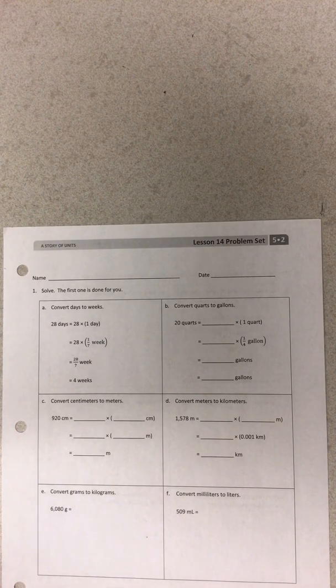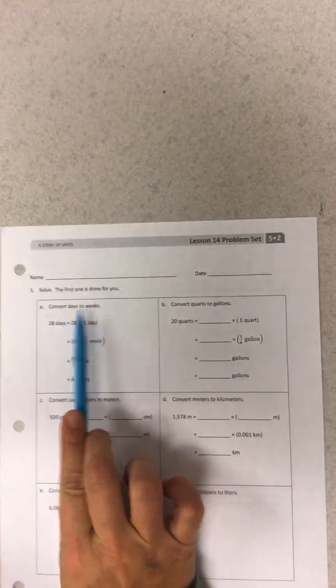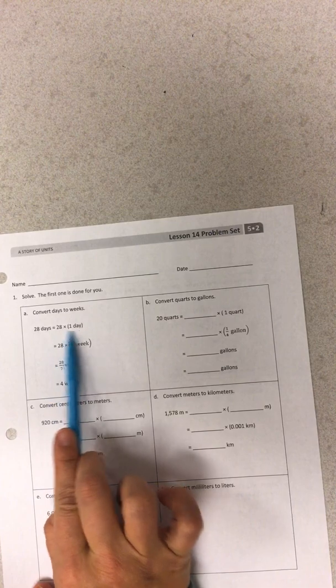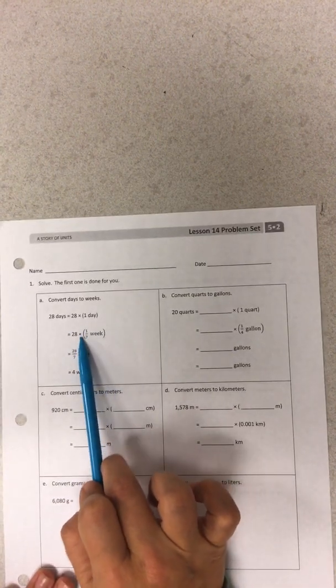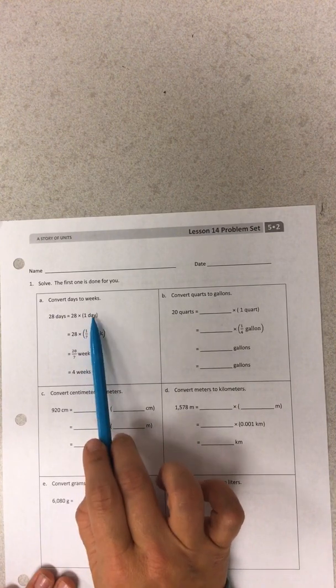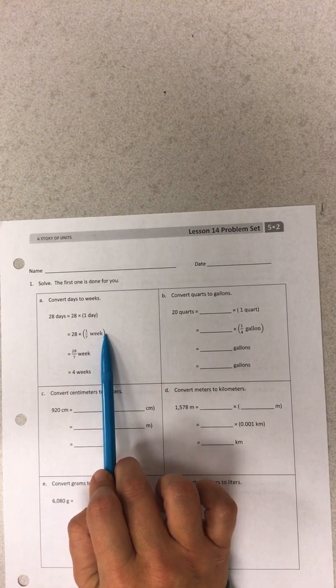smaller number. So here they've already done number one for you, and it says I want to convert the days into weeks. So I have 28 days, so I've separated out like I normally do, 28 and then 1 day. And this is where you guys are a little bit different, is that we have 1/7 of a week is 1 day. So instead, you're essentially going to be dividing this.